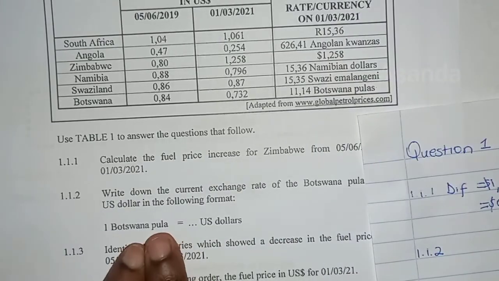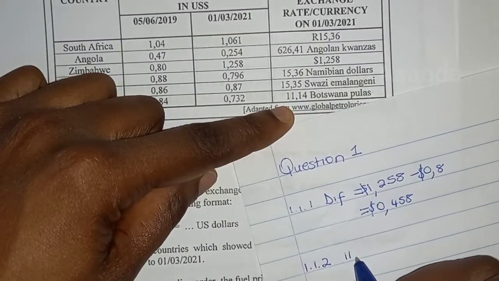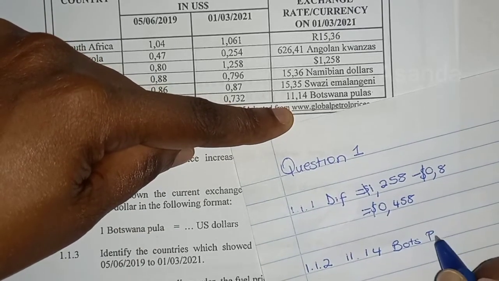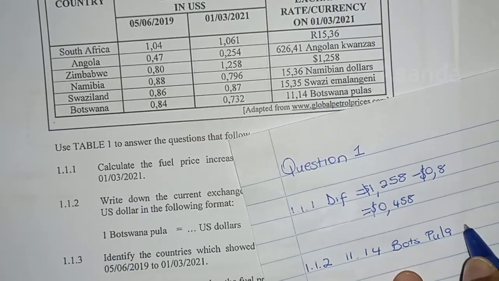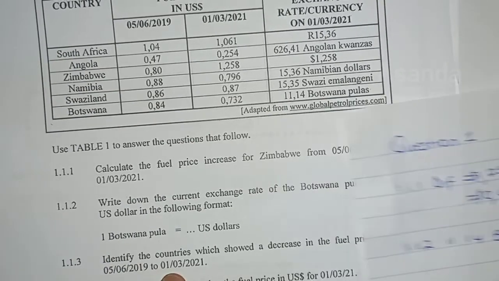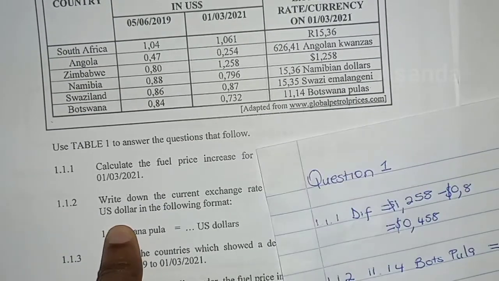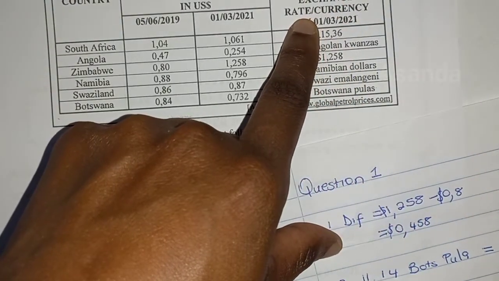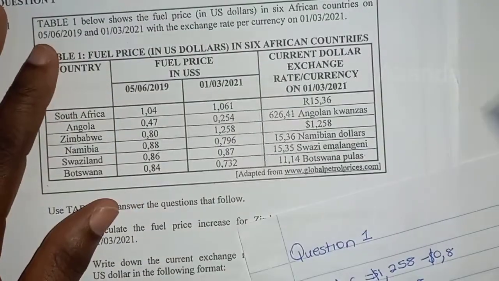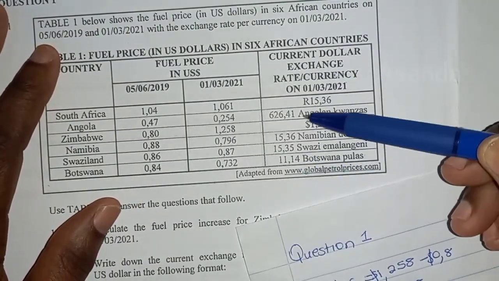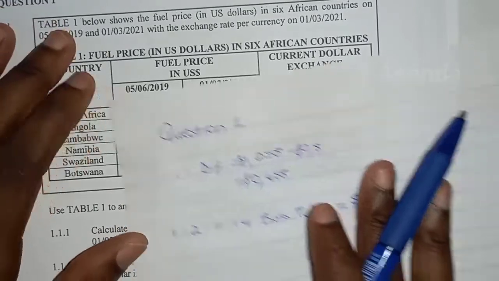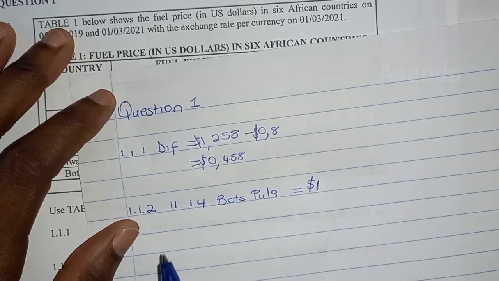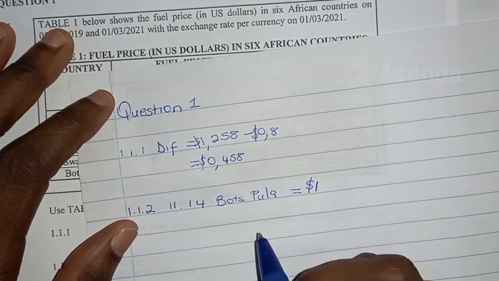So we'd say 1.1.2. First, let's write it as is: 1.14 Botswana pula. And then we say is equal to, then we look for the second one. They said we must write it to the US dollar, and the US dollar is there. This one is equal to $1. Remember they said in the exchange rate, a dollar is equal to this. Okay, so now that we've written it like this, they don't want it written like this. They want it to be 1 Botswana pula this side. So how can we get that?